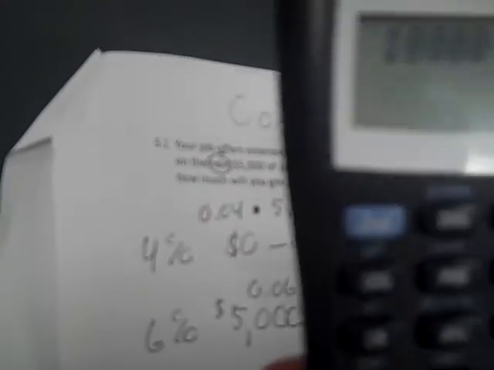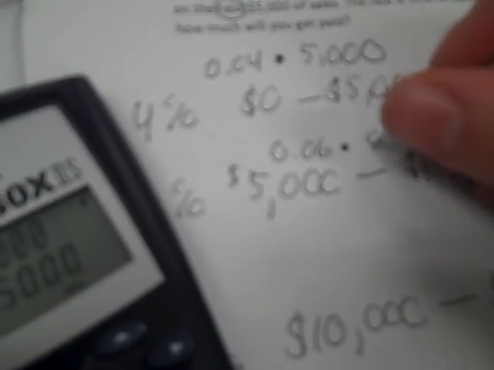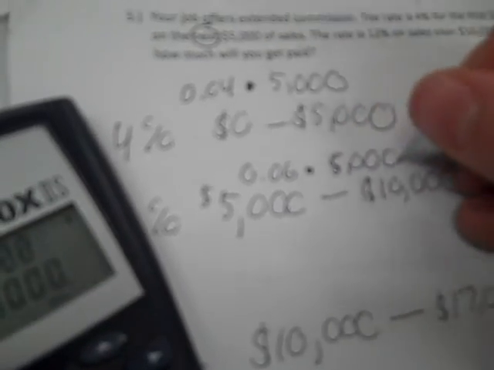What I'm doing is figuring out how much money's in that bracket when I minus. That's 5,000. So I'm going to find 6% of 5,000. So 0.06 times 5,000 is 300.